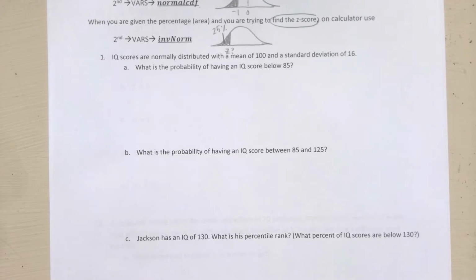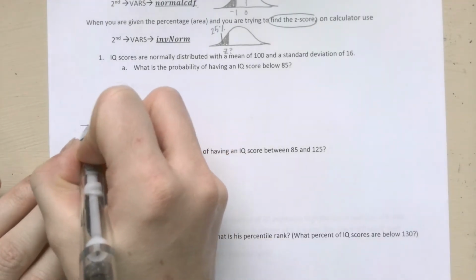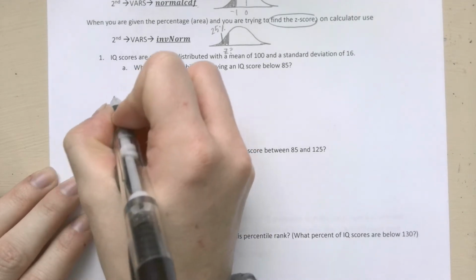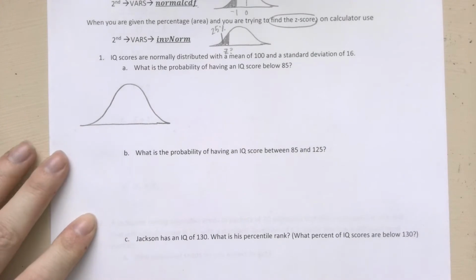The scenario says that IQ scores are normally distributed with a mean of 100 and a standard deviation of 16. We want to find the probability of having an IQ score below 85. Remember that with all of these normal models, we always want to start with a picture. You get credit for having a picture, so you need to make sure we do that.